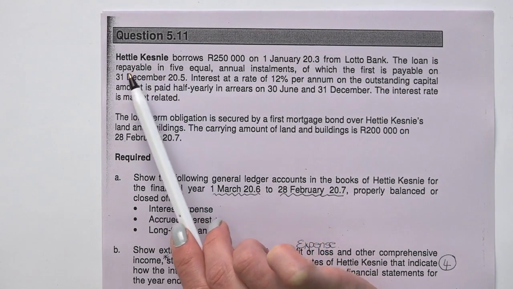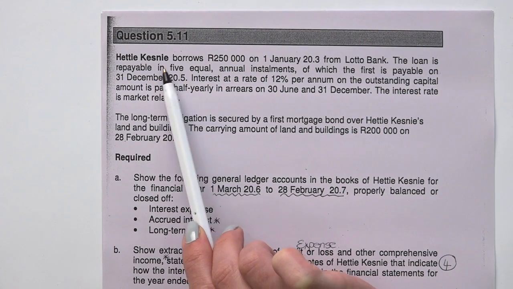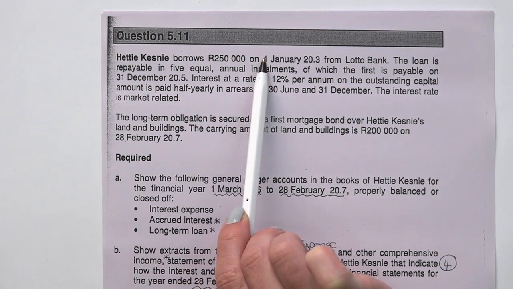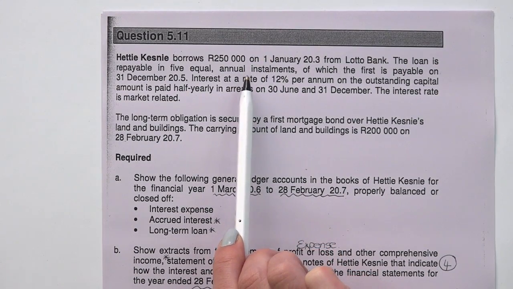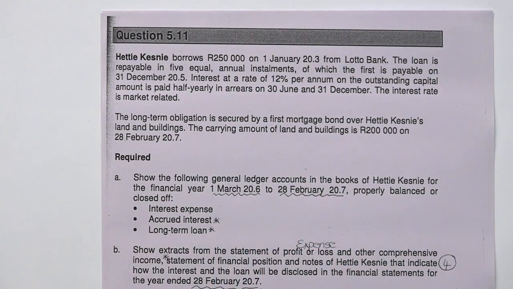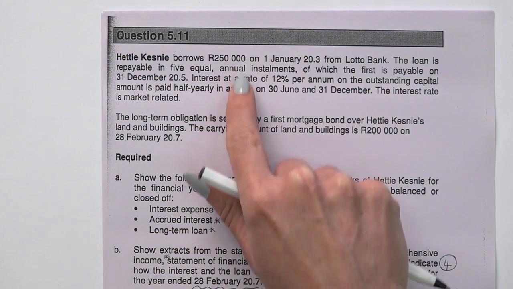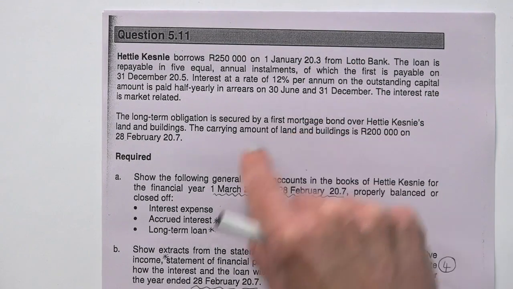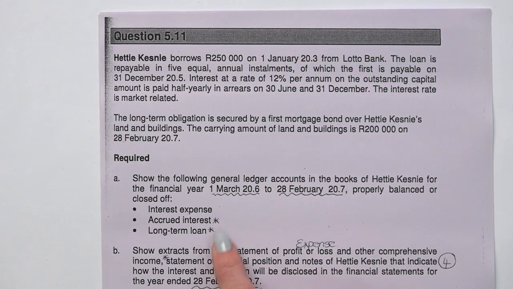When you get to this point, there's a lot of information. 5 equal annual installments with a date of the installments and a date that the loan was acquired. So to order our thoughts, we're going to make use of a timeline to include all this information. The time that you spend drawing up the timeline will be saved in your calculations in the required part. So let's quickly have a look at our timeline.